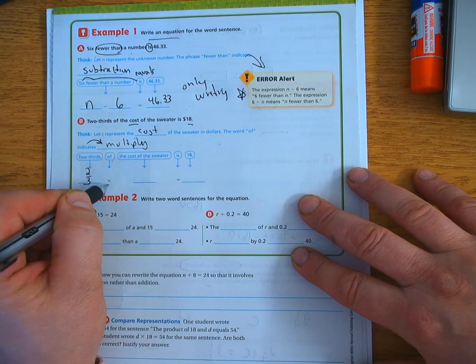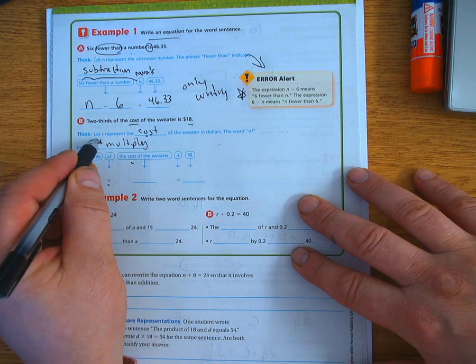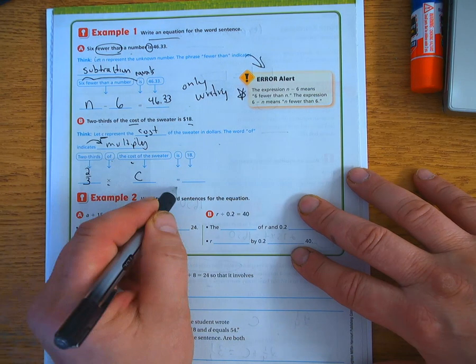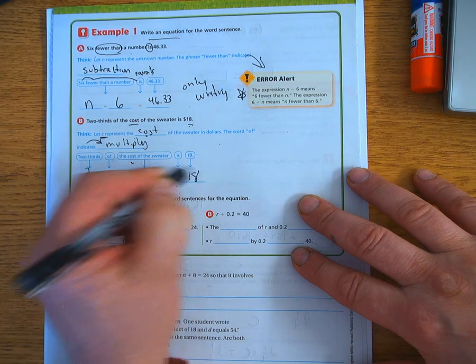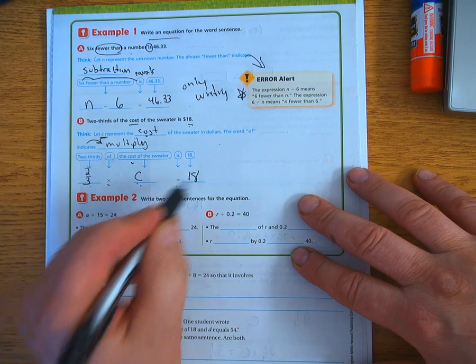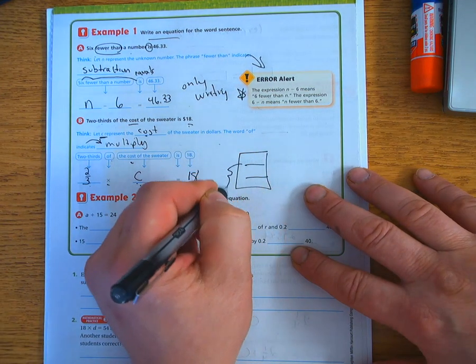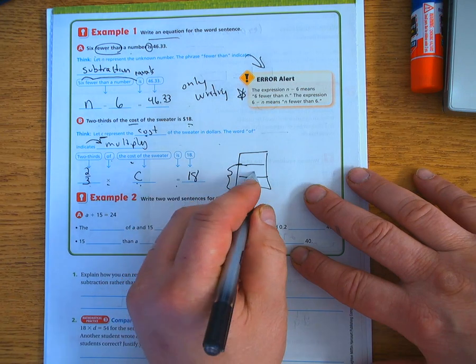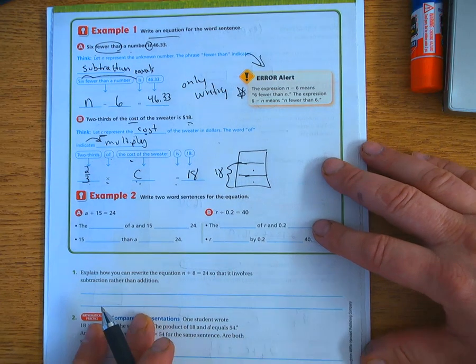Of is times. Well, what's the cost of the sweater? We don't know it. It's C. But if I knew that 2/3 of it is 18, 2/3 of the cost is $18. Here's 1/3, 2/3, $18. I don't know the whole cost.